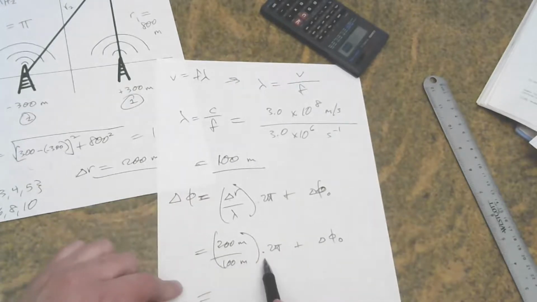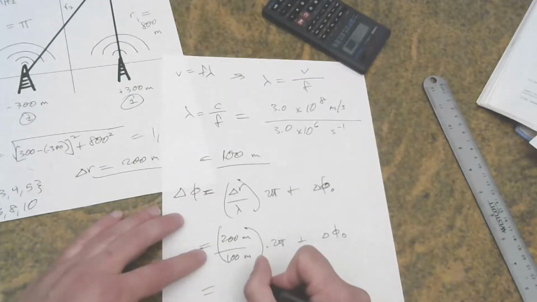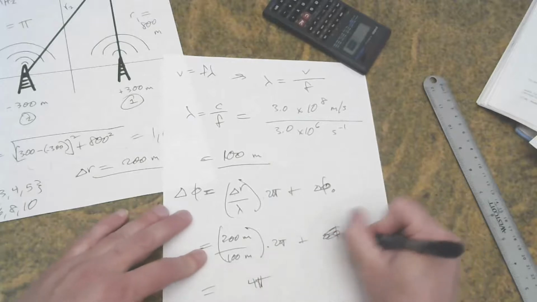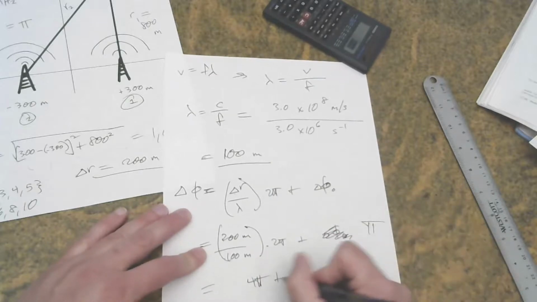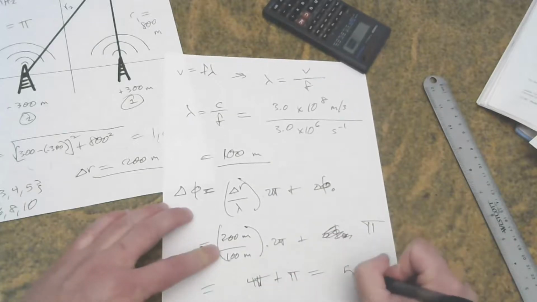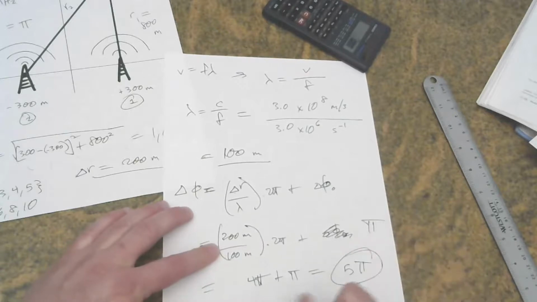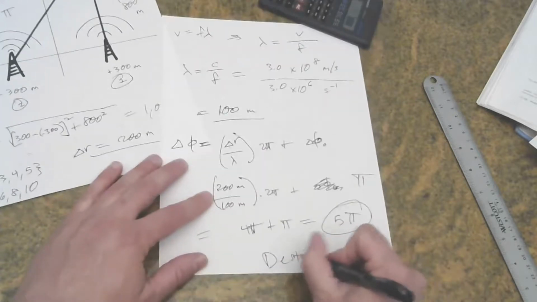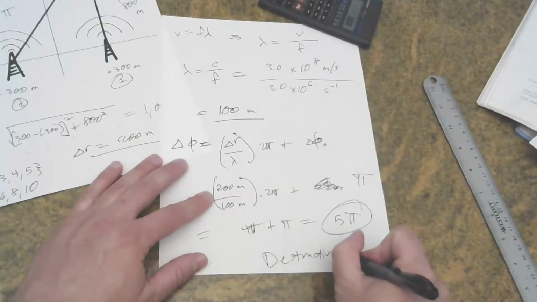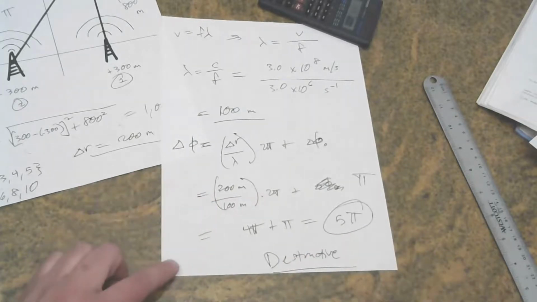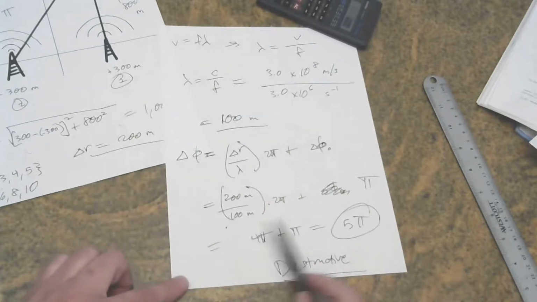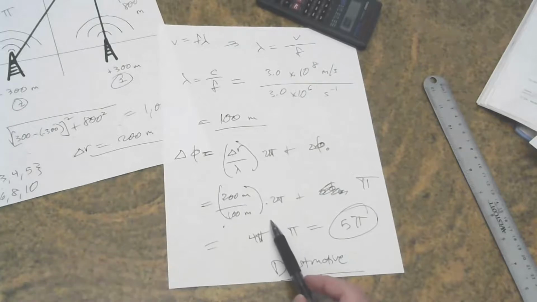Well, that's 2 times 2 pi, so 4 pi. And I should have actually substituted here. Plus pi. It's an odd multiple of pi. That means destructive interference.